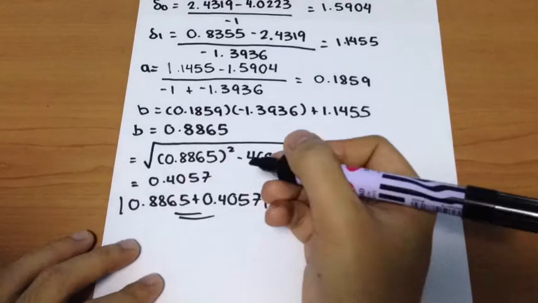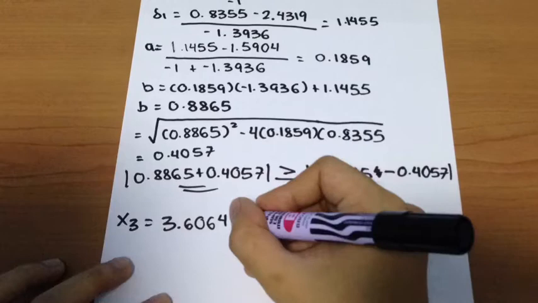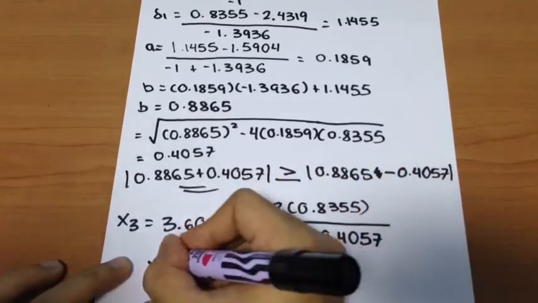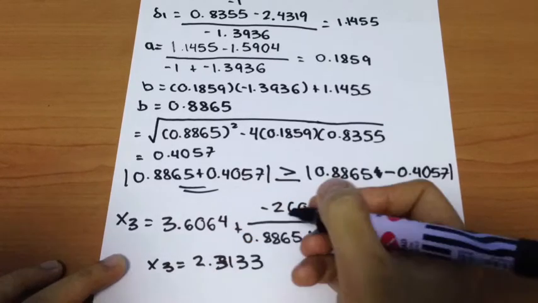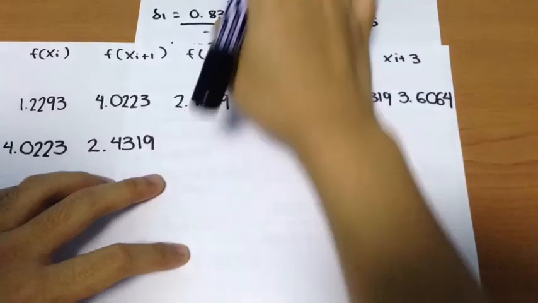Once again, we have proven that the positive sign is greater than the negative sign, so we are going to use that in finding our x3. And we have 2.3133, and we are going to put those down on our table.